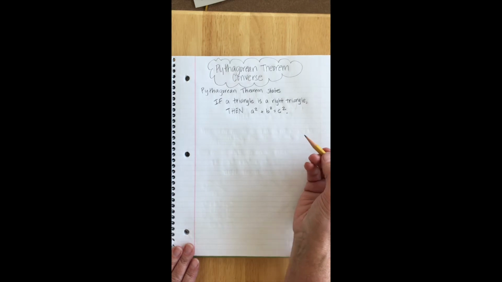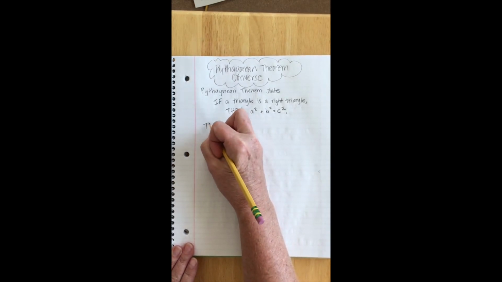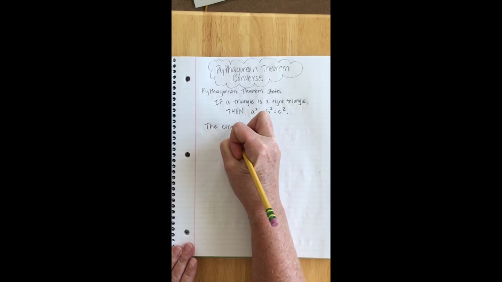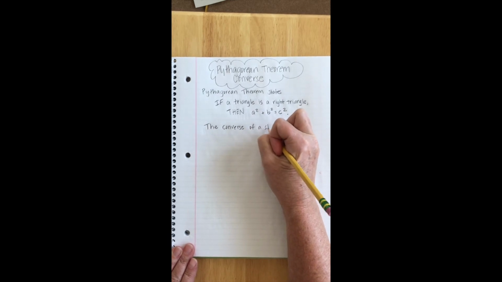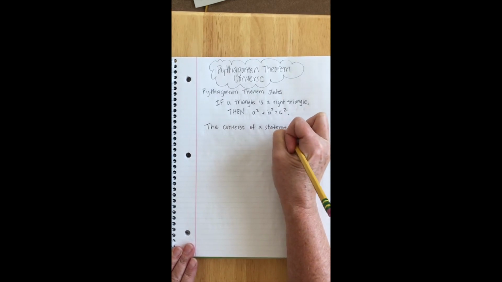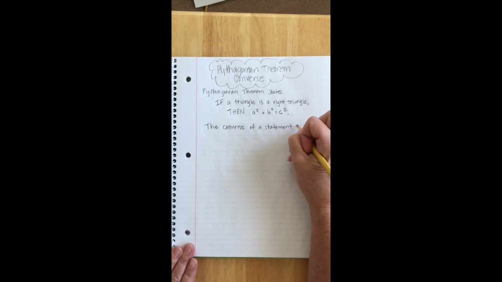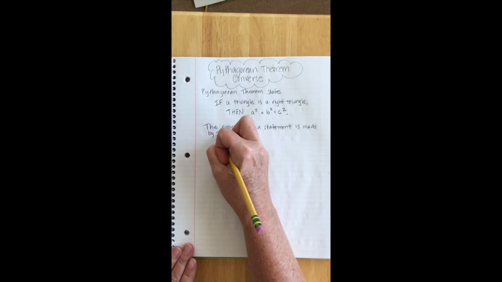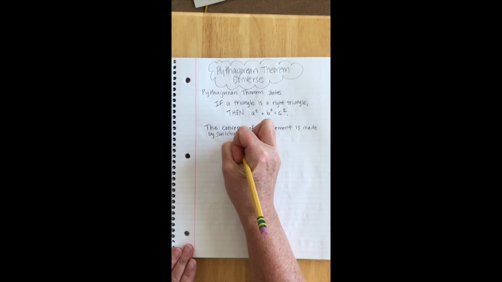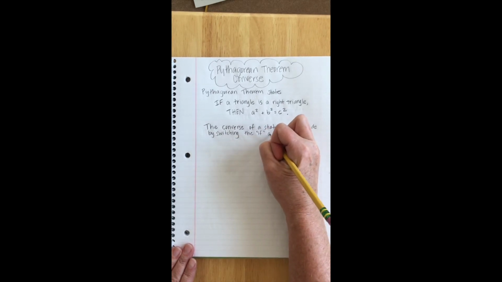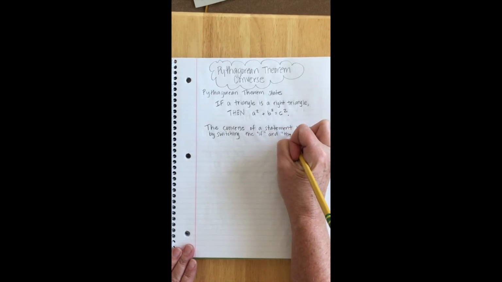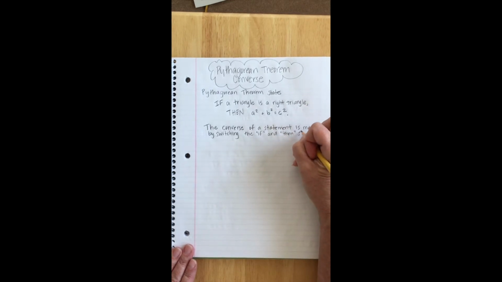Now first let's talk about what the converse of the Pythagorean theorem is. A converse statement. So the converse of a statement is made by switching the if and then statements.